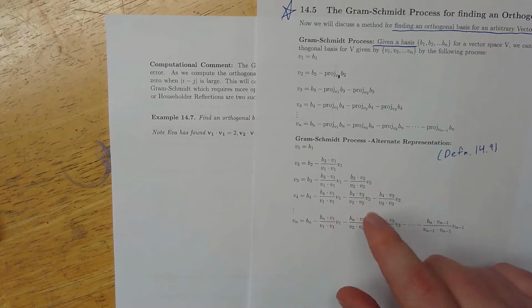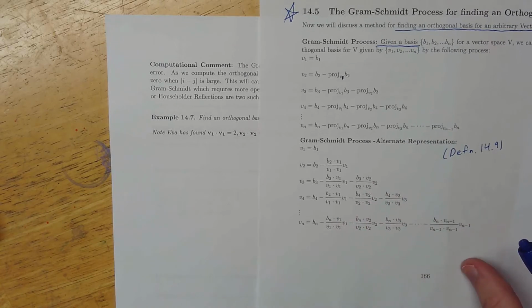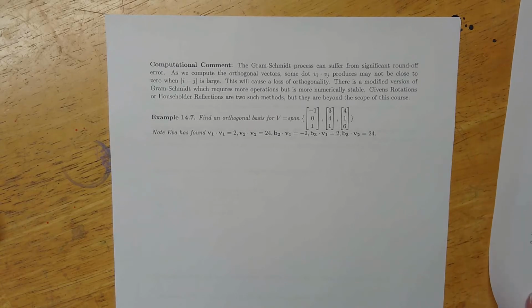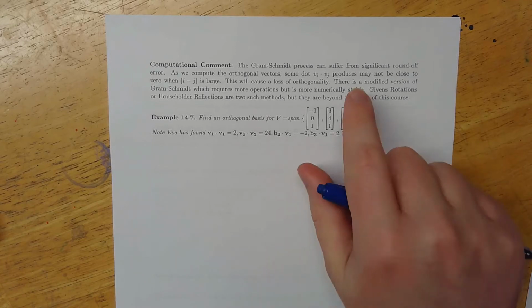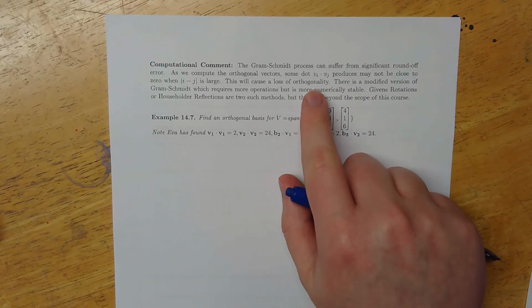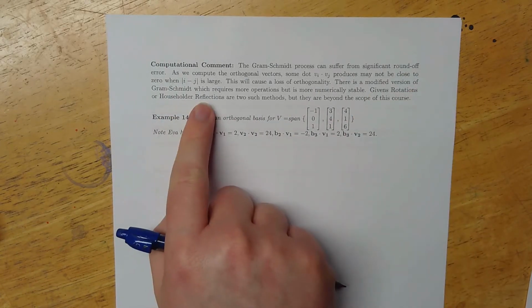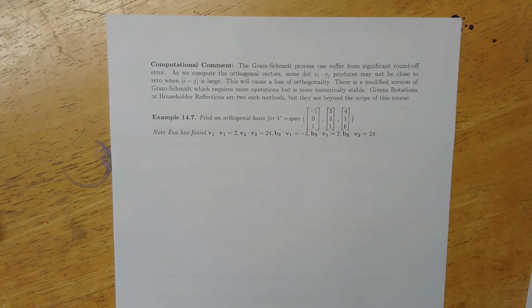So we've got a lot of different things we have to do here. What ends up happening is, if we end up with a large number of these different dot products, or dot products with some weird computational flaws, we end up losing the orthogonality because of round-off errors. There are modified versions of this process that make it easier to do with a computer and less susceptible to error.